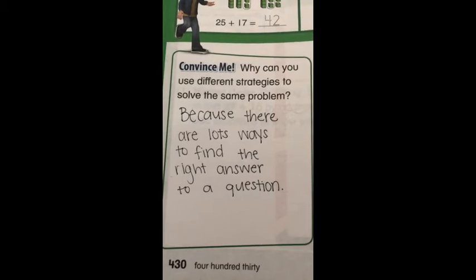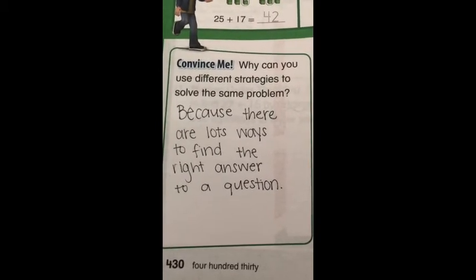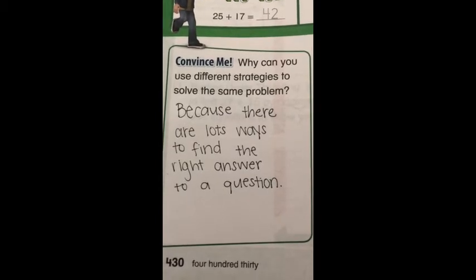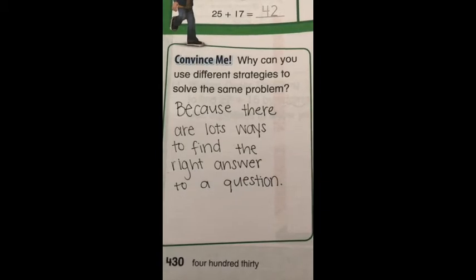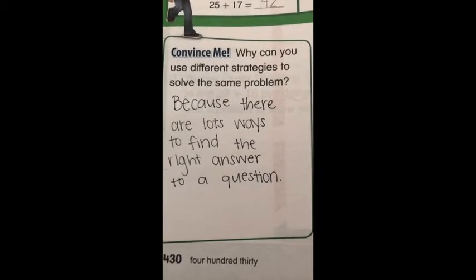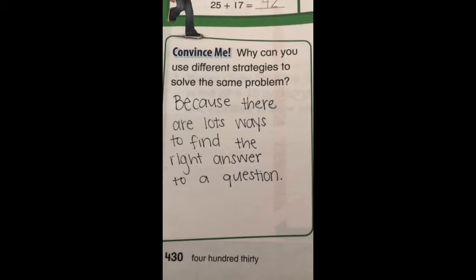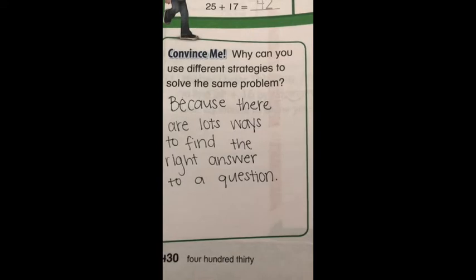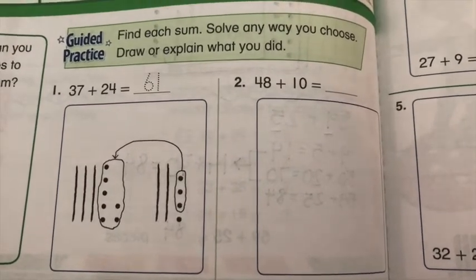Here was the answer I put. I said because there are lots of ways to find the right answer to a question. Just like we just saw, we saw that there were 2 different ways to answer the same question. And guess what? There are even more ways than 2 to answer the right question. So as we move on, you can use whatever strategies you want to try to find the answers to these questions. Let's work on the guided practice questions together now.